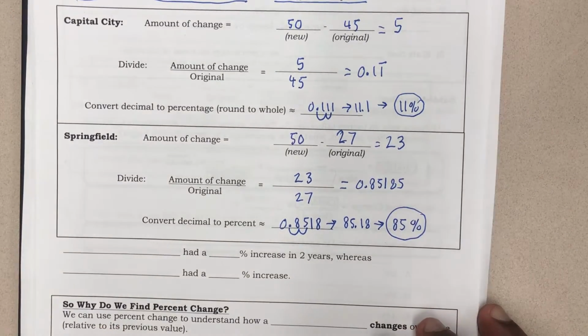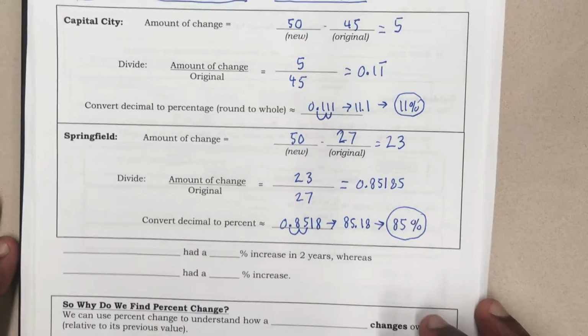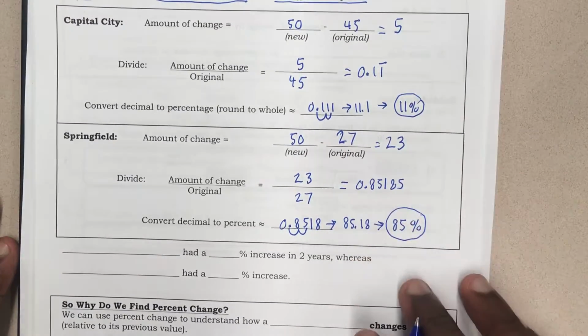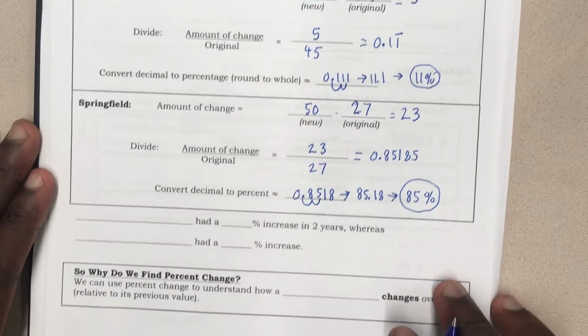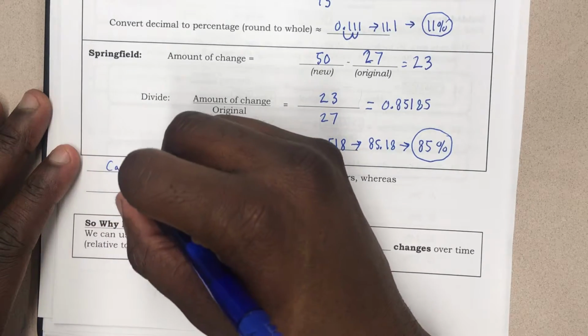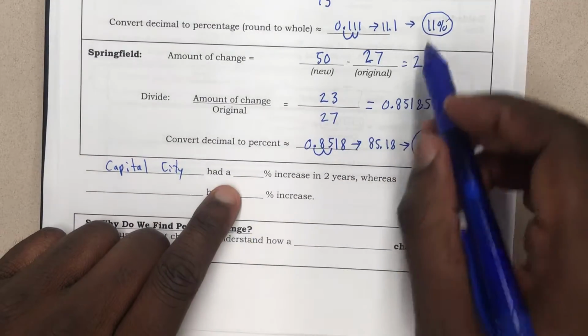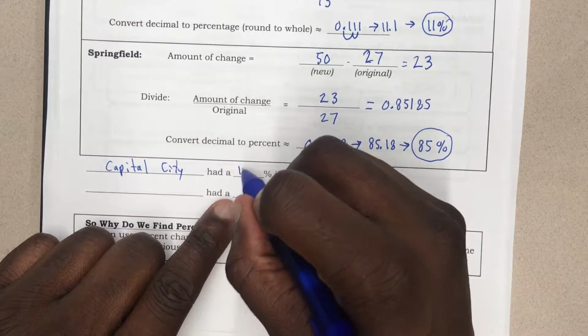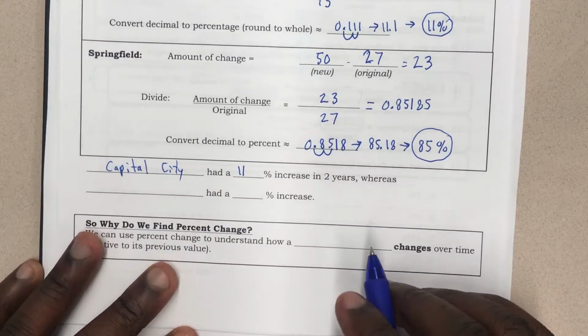That's quite interesting. I mean, even though the crime rates are the same this year, there's definitely a big difference in the changes so far. Well, let's write that out. Okay, start with Capital City. Capital City had an 11% increase in 2 years.